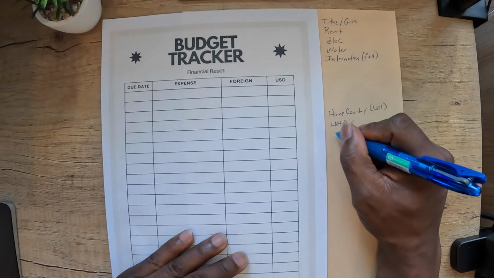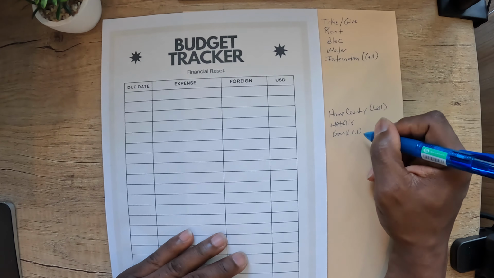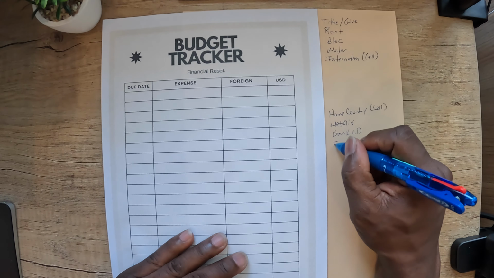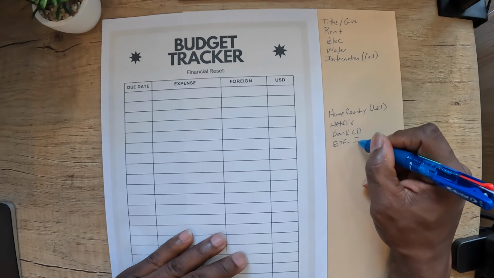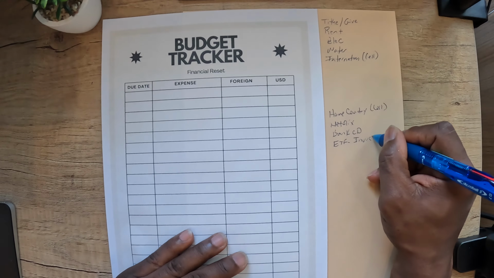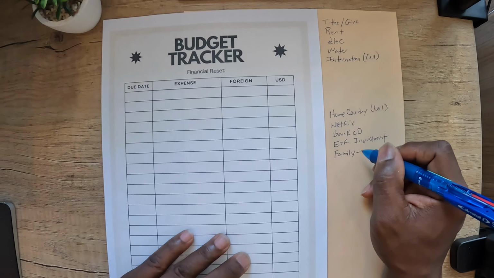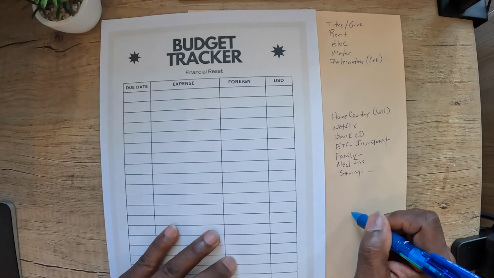Then you have bank CD that's automatically deducted from the account. Also, an automatic draft for an ETF investment for my money management account. At this point, I'm going to place a time lapse for the rest of the expenses.